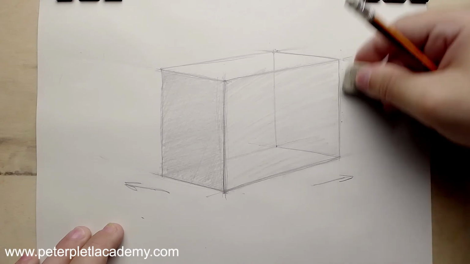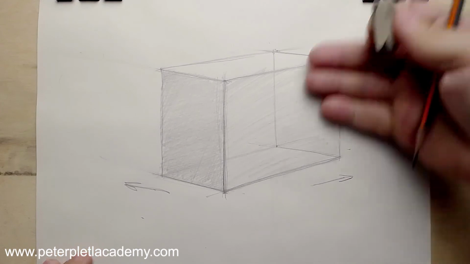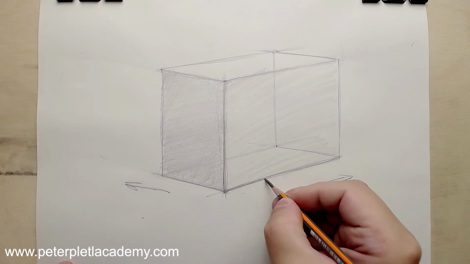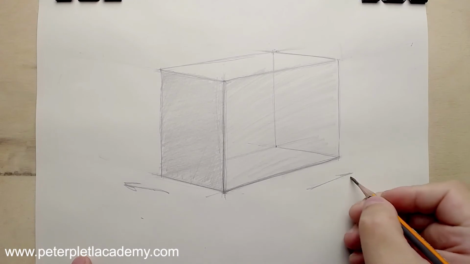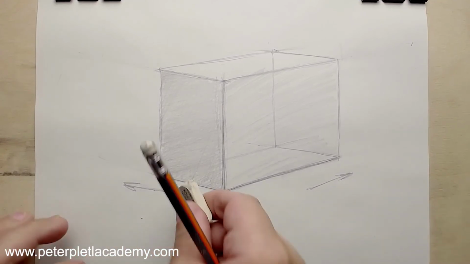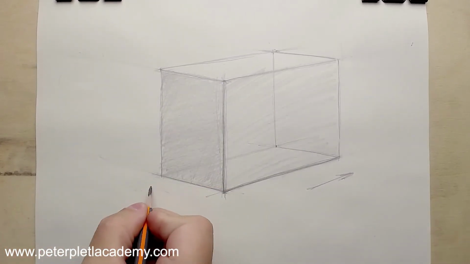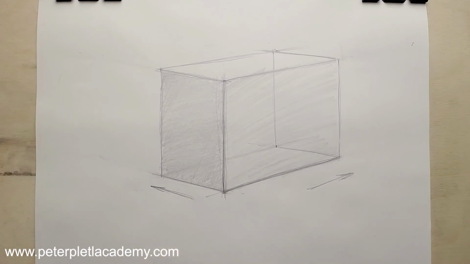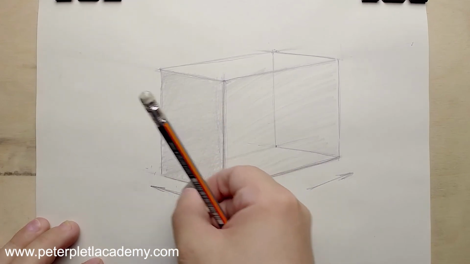I'm cleaning a little bit more, so it's nicely done. It's important. We had this direction, and we had the other direction. Let's clean a little bit up, and it's done.